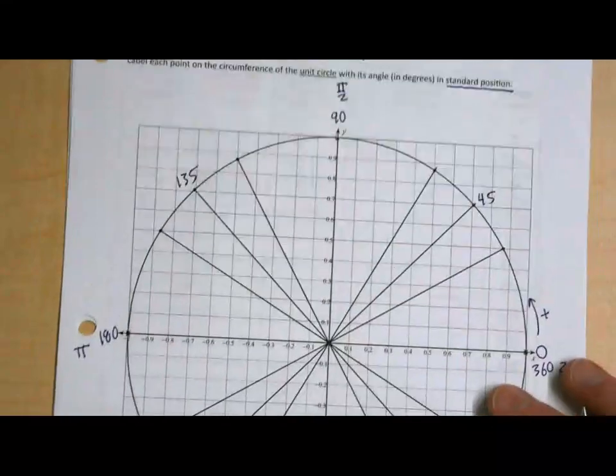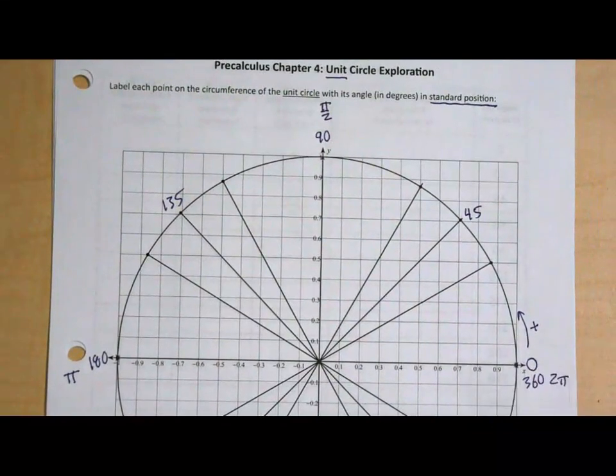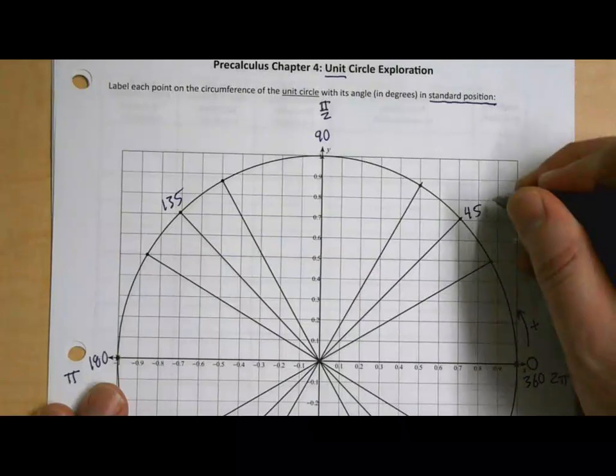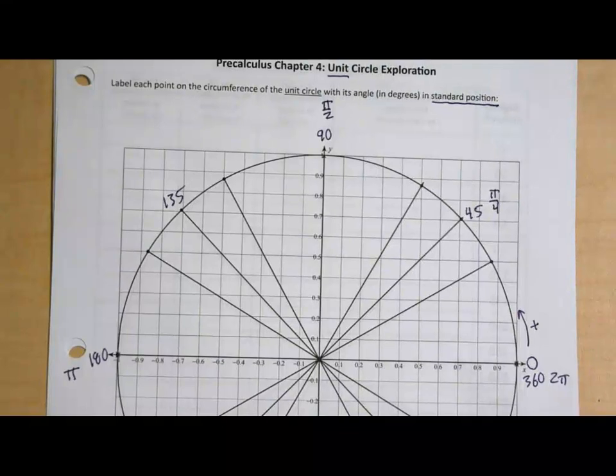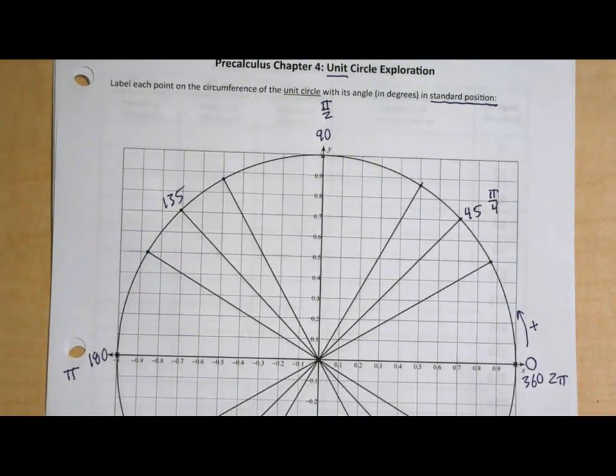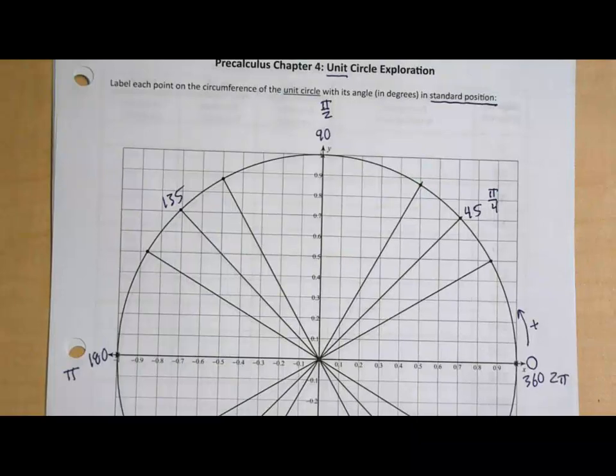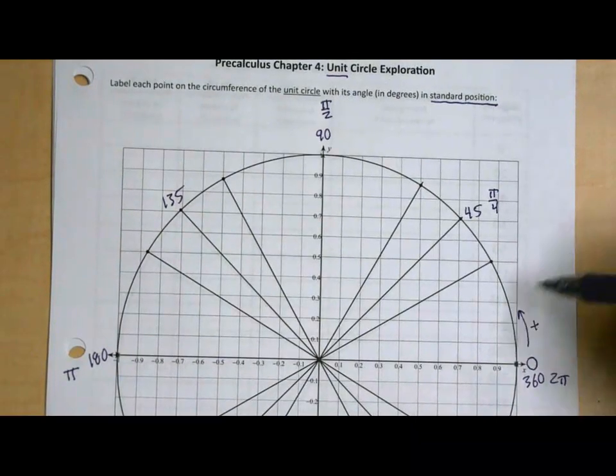Do you guys remember how many radians 45 degrees is? That one is pi over 4. So let's count our way around the circle. This time we're counting in pi over 4s. All right, so I start right here.